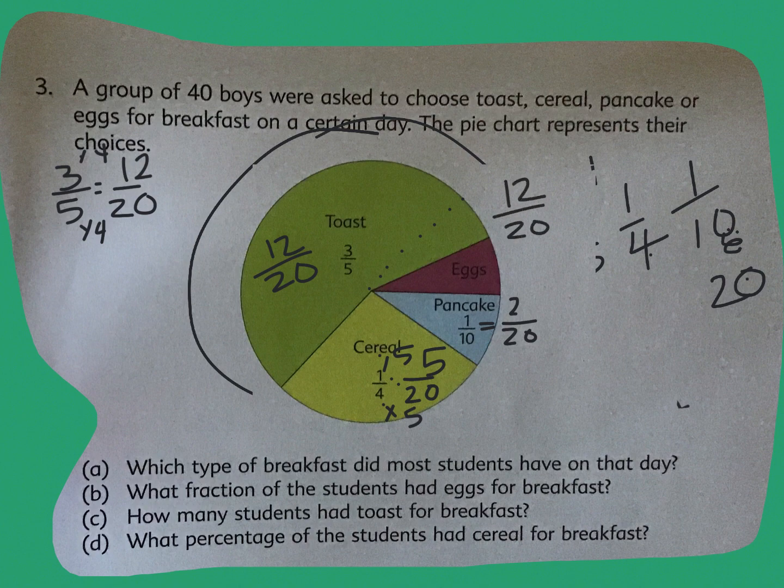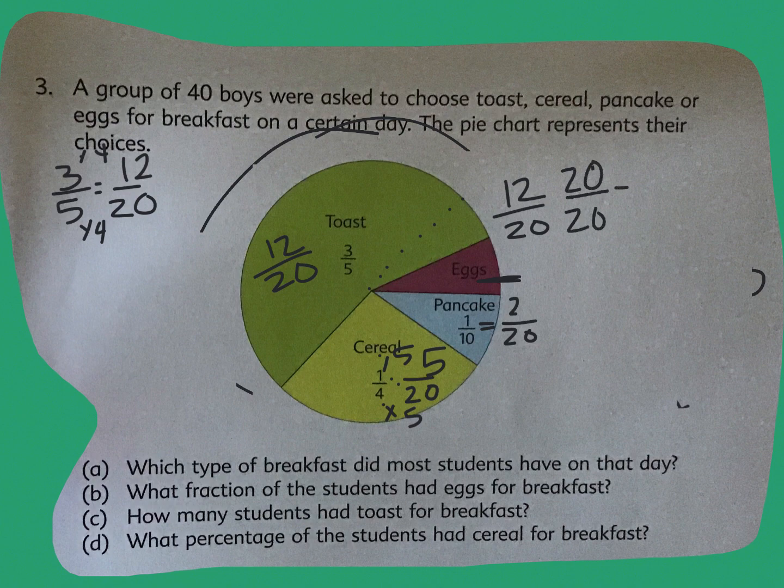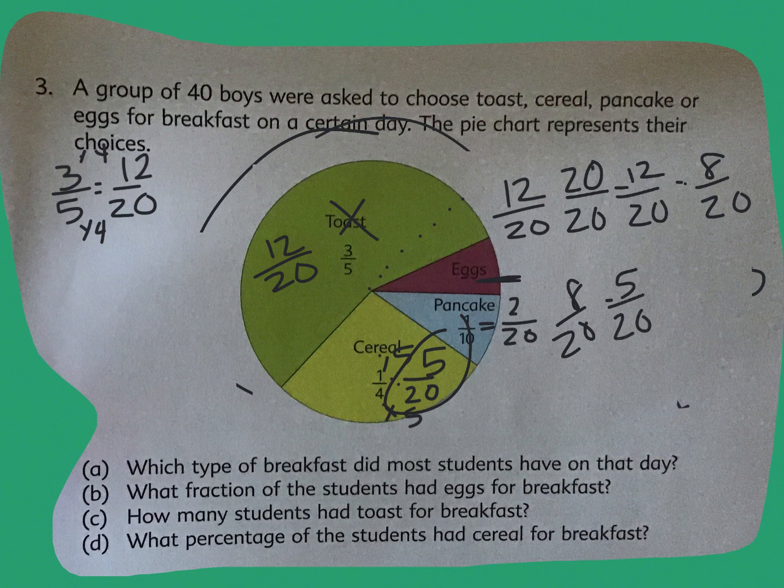All right, so now what we need to do is find out what fraction is eggs. So if the whole is 20 20ths, I'm going to take away 12 20ths and get 8 20ths. So I've taken away the toast. Now we have 8 20ths minus, let's subtract the 5 20ths, equals 3 20ths.